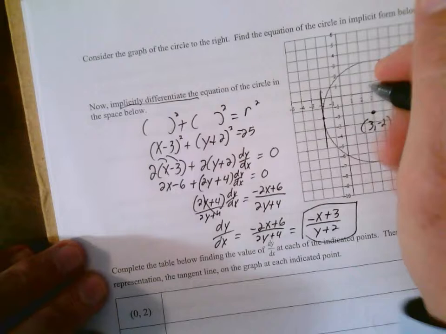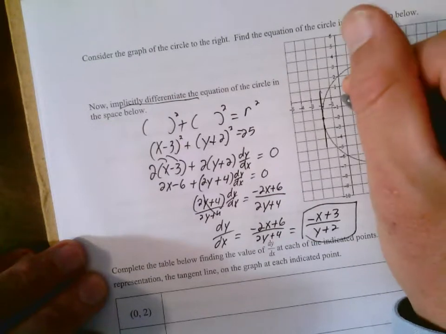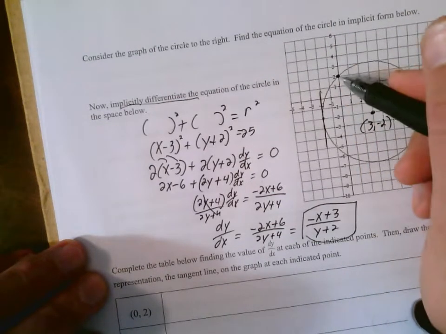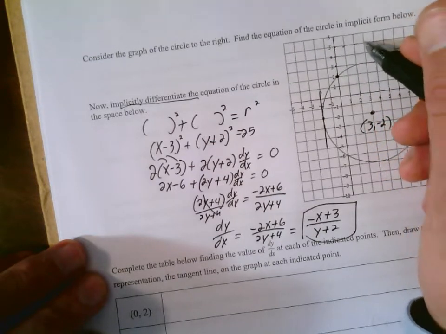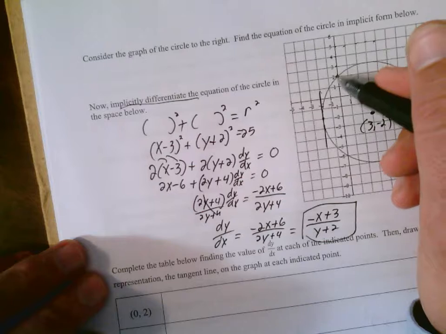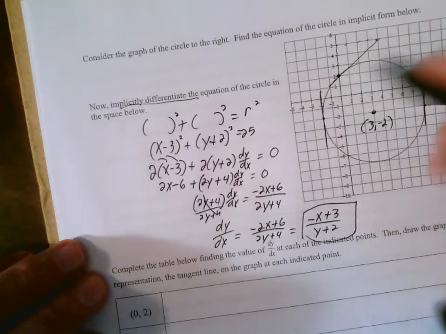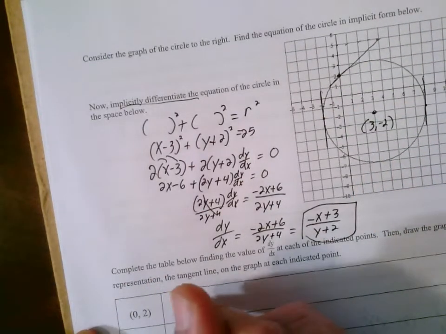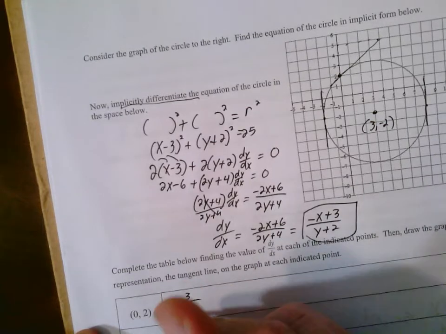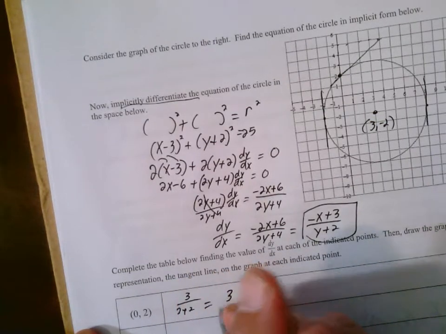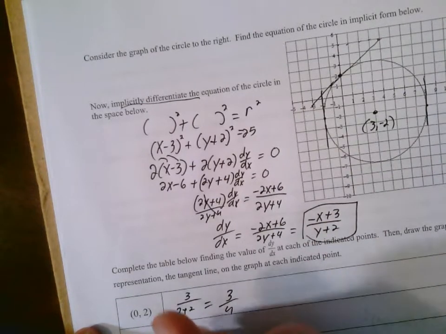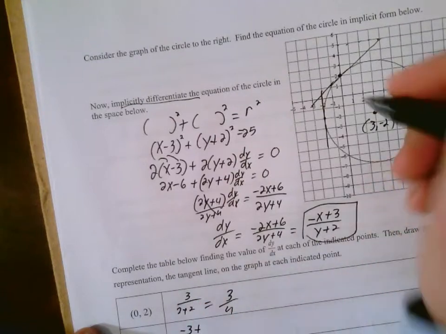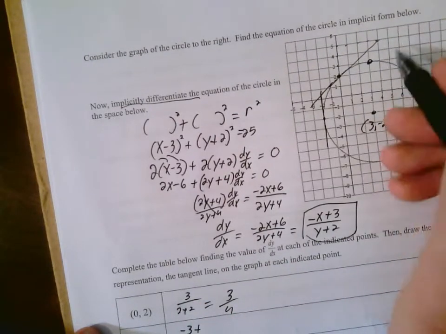So let's go through (0, 2). Well, here's your point. Let's estimate: 1, 2, 3, 1, 2, 3, 4. That looks about right, 3 over 4. Let's see what we get. Plug 0 in, you get 3 over 2 plus 2, which is 3/4, and we've already sketched that graph. Then (3, 3), you know, is at the top here.